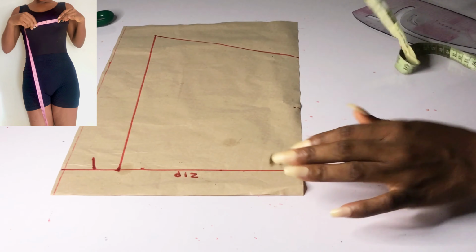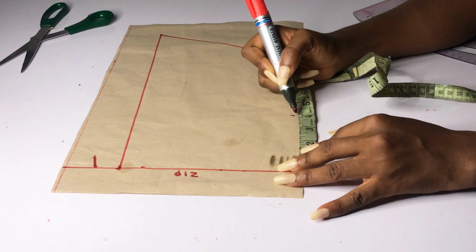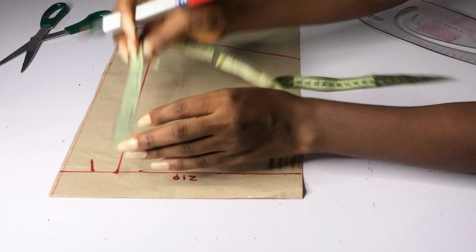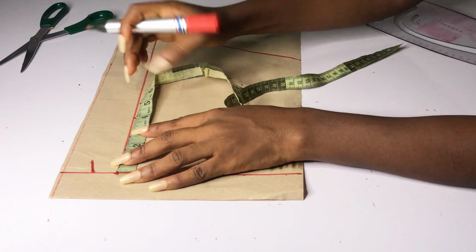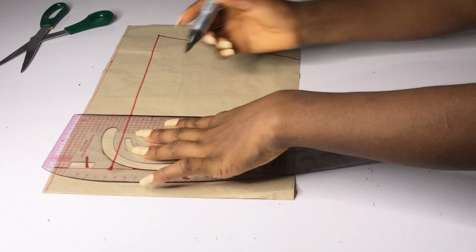And then I'll take in my dart. So I'll take my nipple to nipple measurement divided by 2, which is 4 inches. I'll go out by 0.5 inch on the left and on the right, and then I'll connect to meet the neckline.